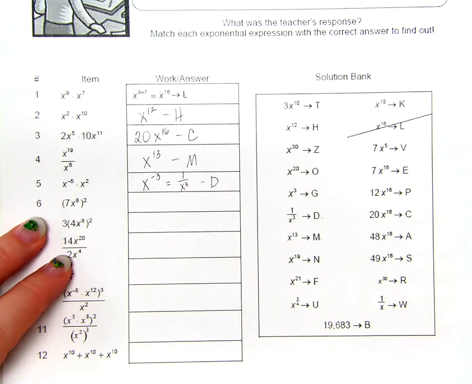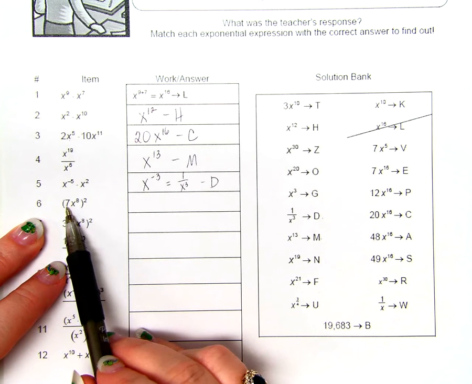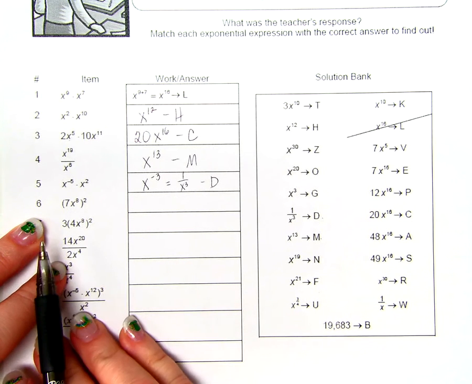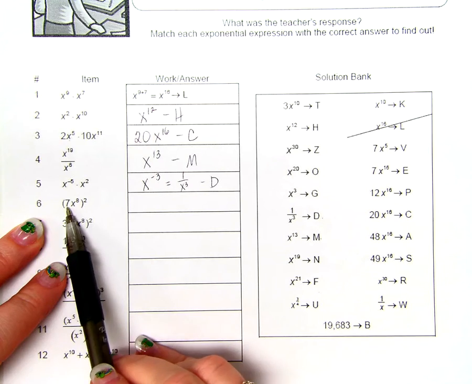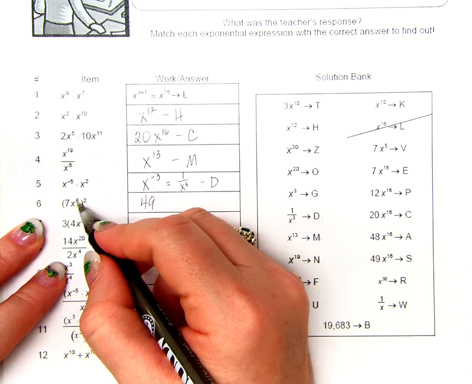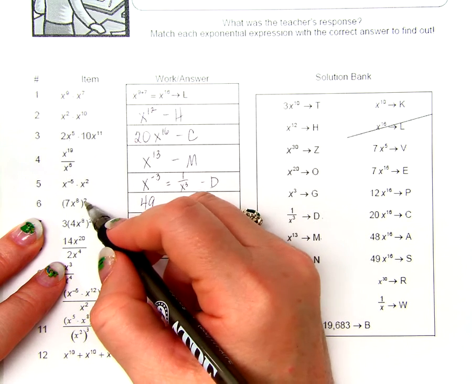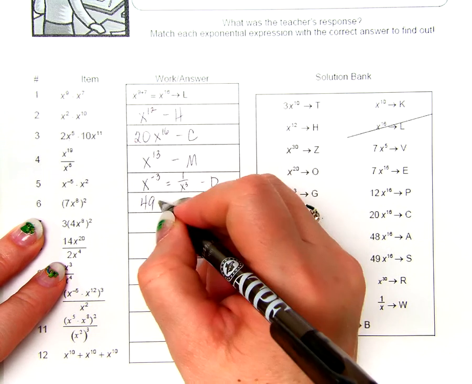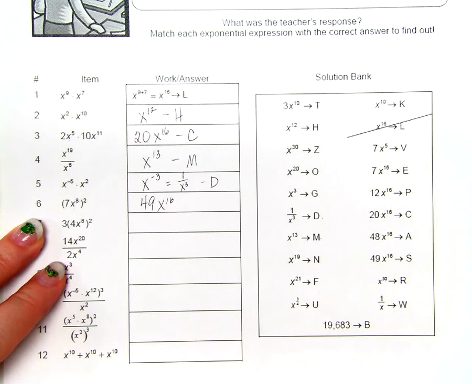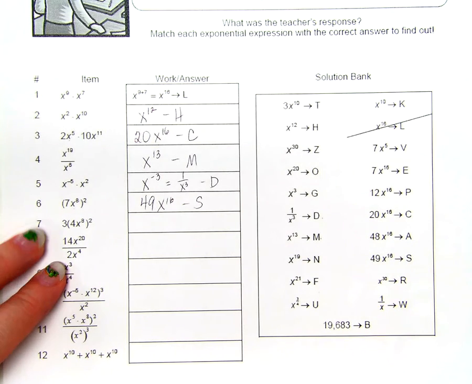Okay. What about 6? I have some sort of stuff that I'm squaring. Please keep in mind that we have to square everything in here, don't we? Okay. So if I square the 7, I get 49, and if I square the 8, oh, so you're going to multiply those two? Oh, good. What letter is that? S.